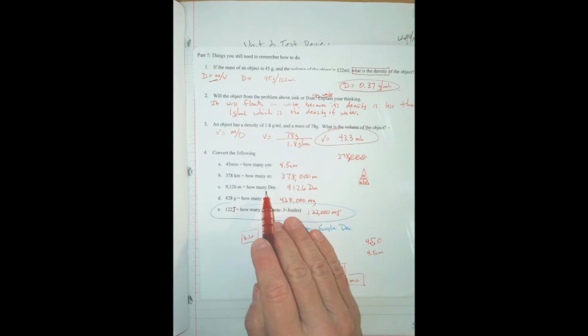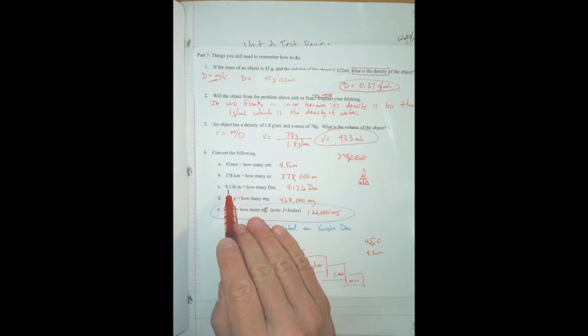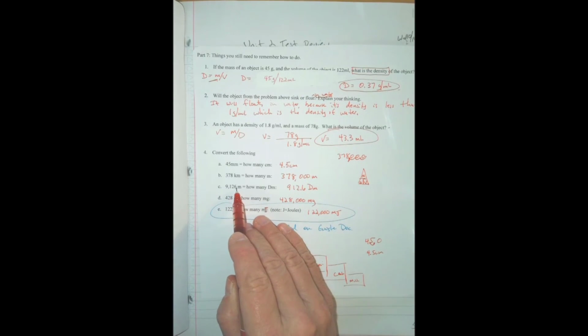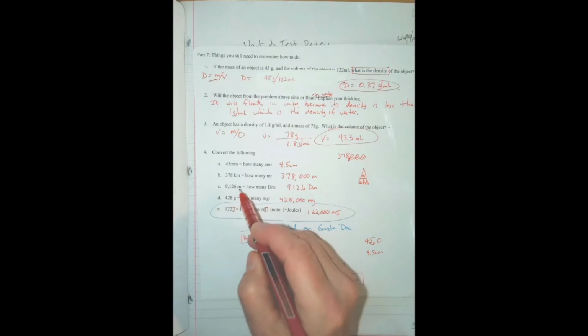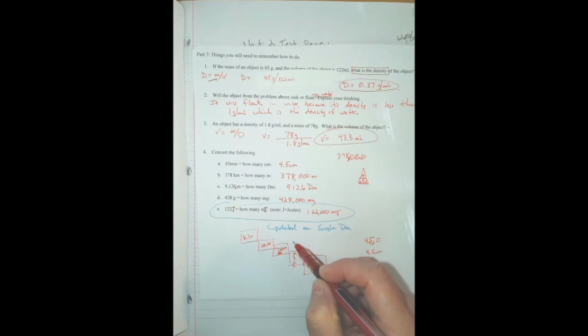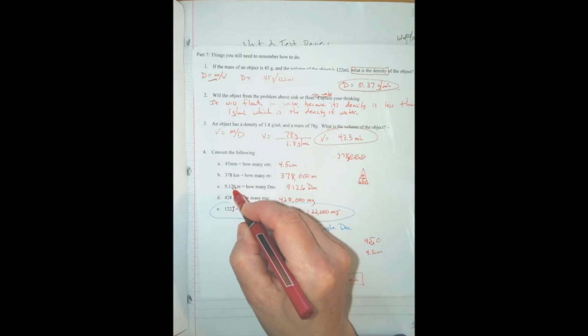9,126 meters is how many decameters, and again, I'm using that capital D for deca. Same thing. I start with my decimal essentially here, and I'm going from my base unit of meters over one to the right. So if I move that decimal, then it becomes 912.6 decameters. So you get the idea here.